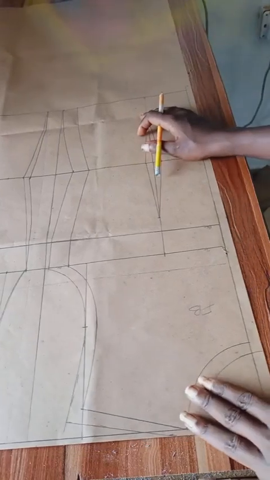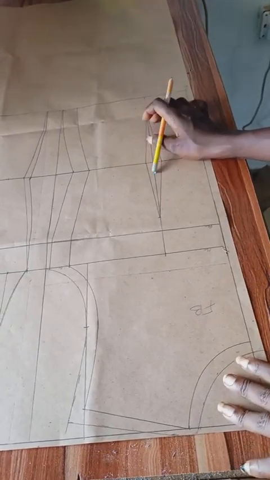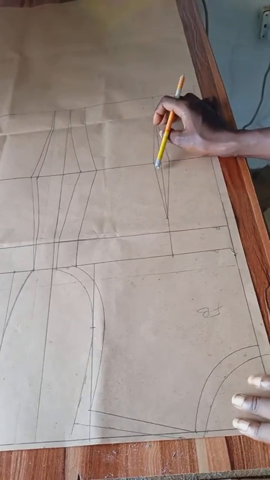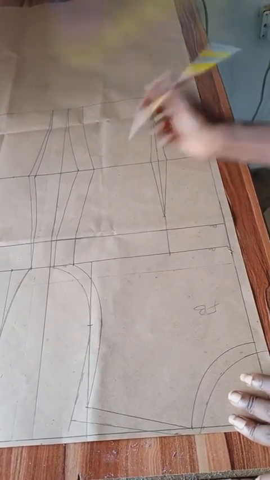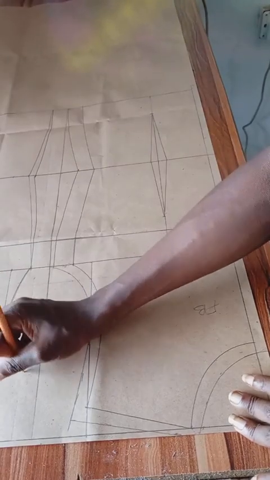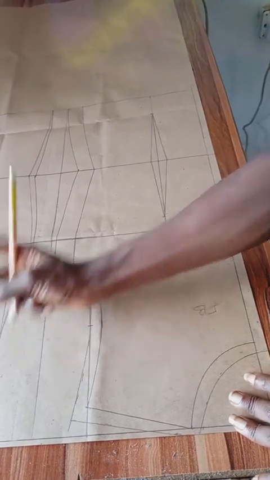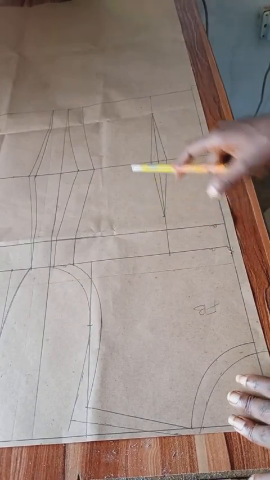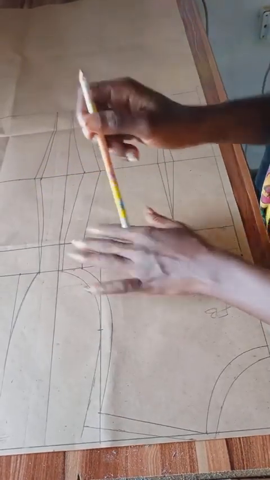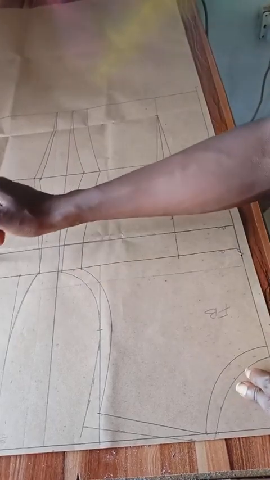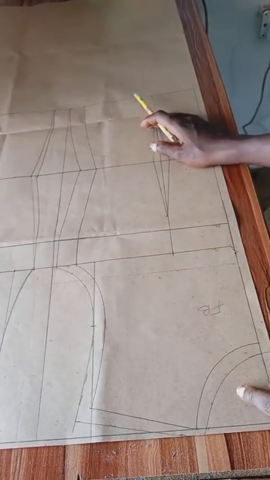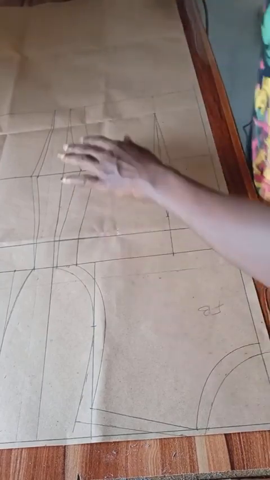We will be drafting and cutting a twisted top, and it's going to be an under bust twist. So I've gone ahead to draft my front and my back block. Do the same and then you can continue.